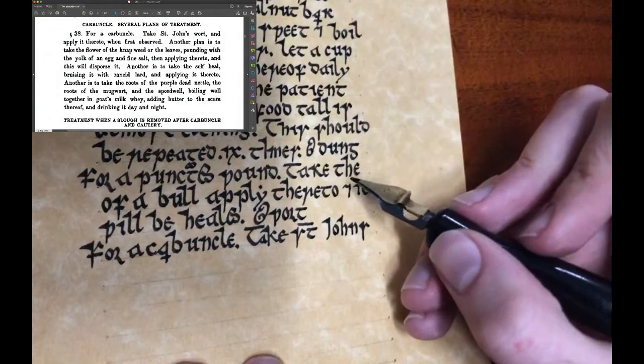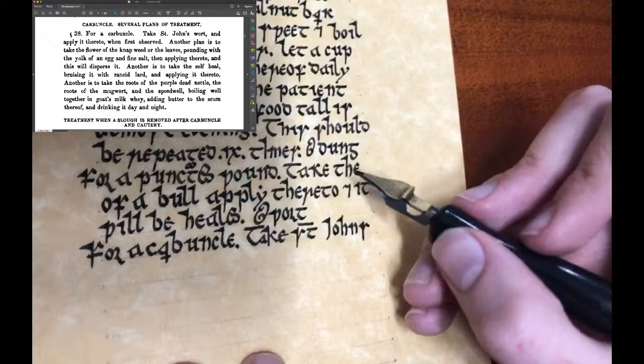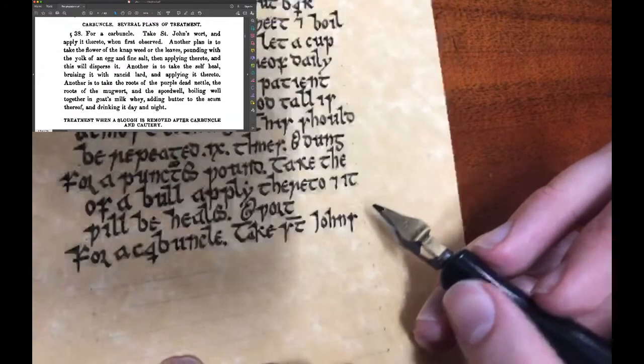All right, St. John's wort, and apply it thereto when first observed. That doesn't sound too bad.